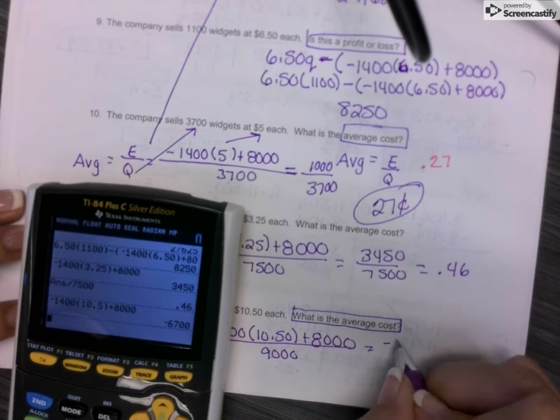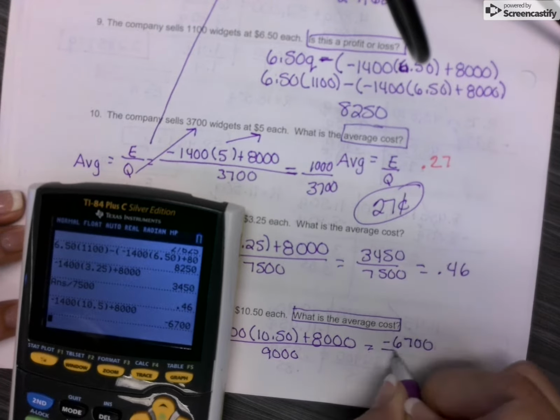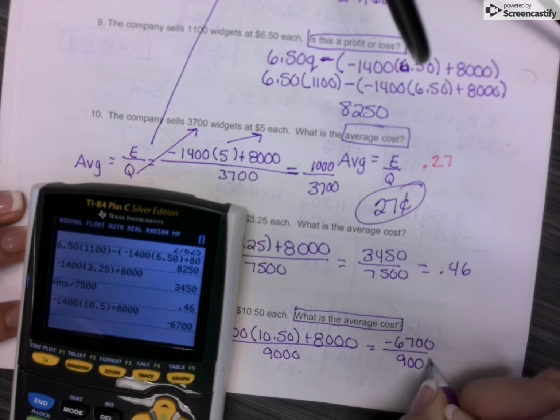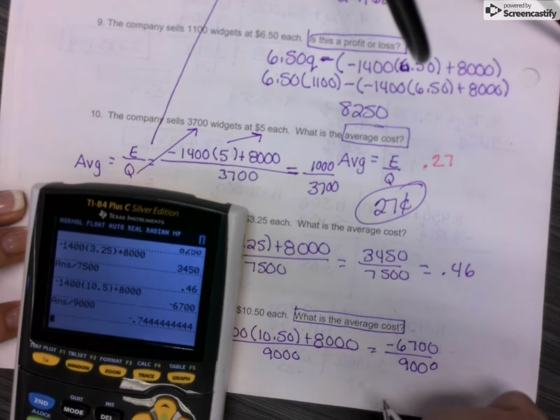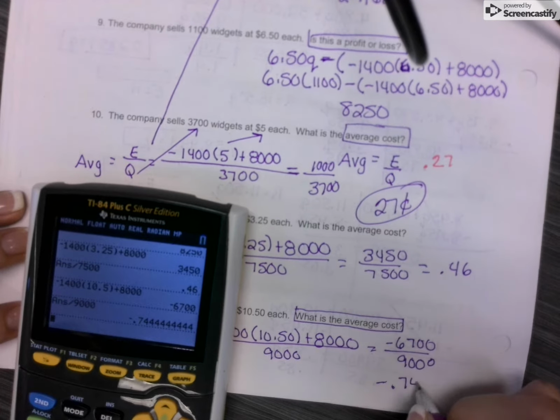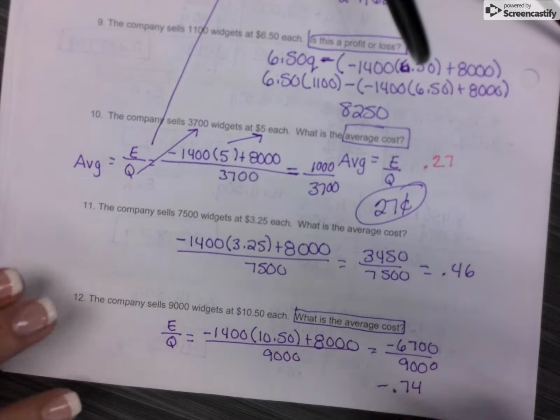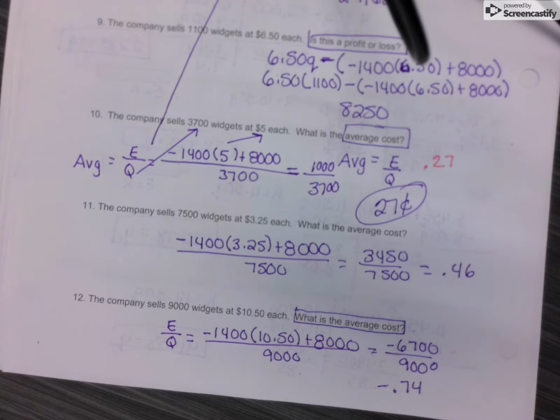And this was the oops I did. Obviously, you can't have a negative average cost. So this one was negative 0.74, but it was just a bad question. So ignore that one.